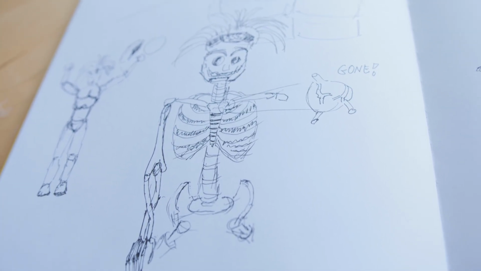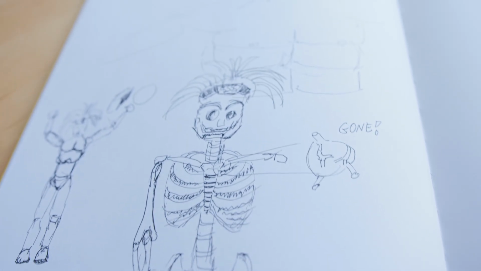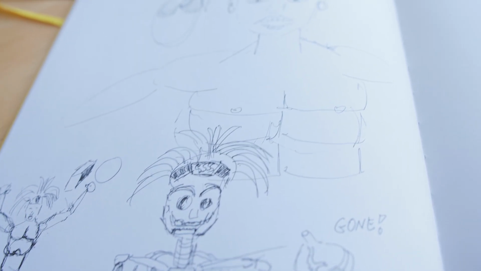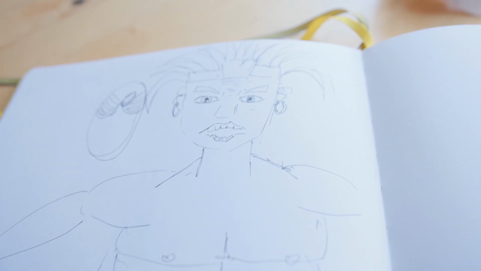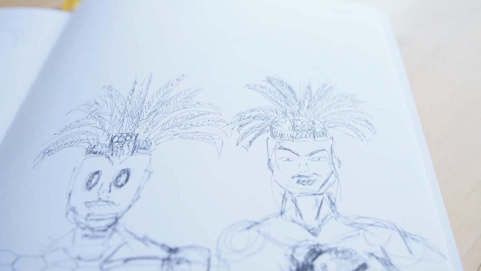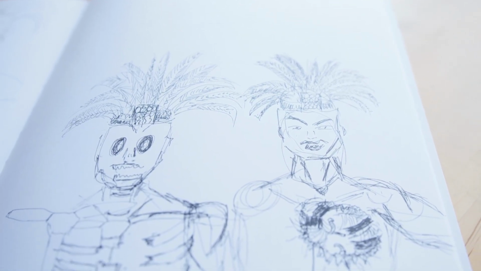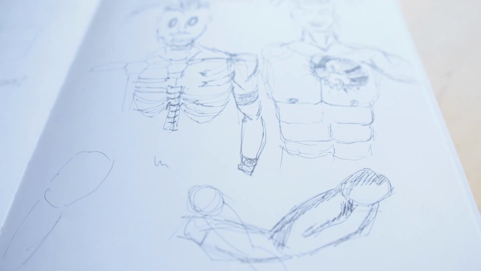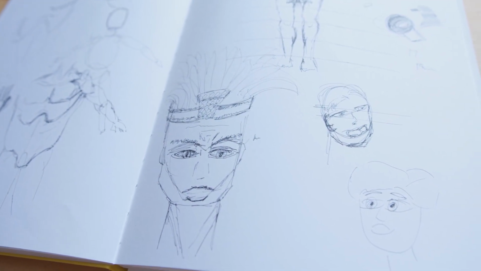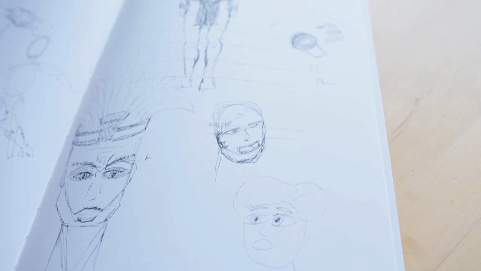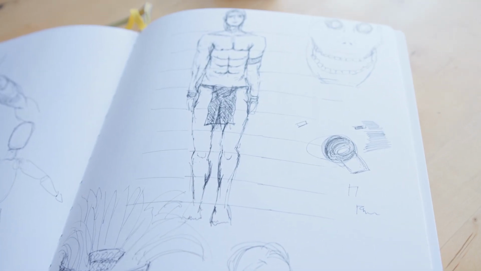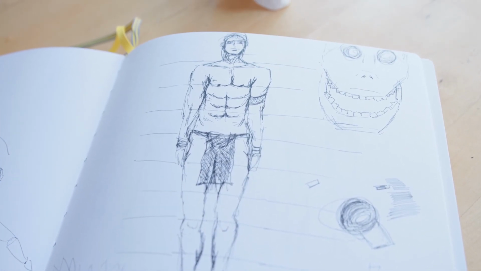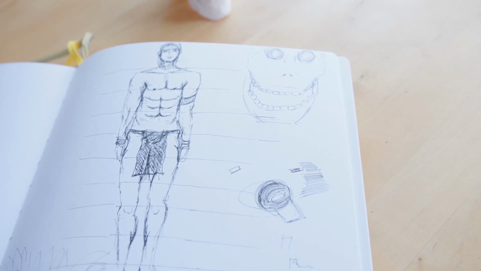I also did some doodles of how I imagined this character to look. This is all programmer art, as you can see. I wanted to have some idea what I'm going for first before I go into 3D programs and start actually modeling stuff.